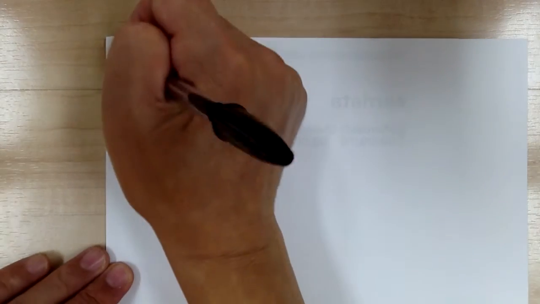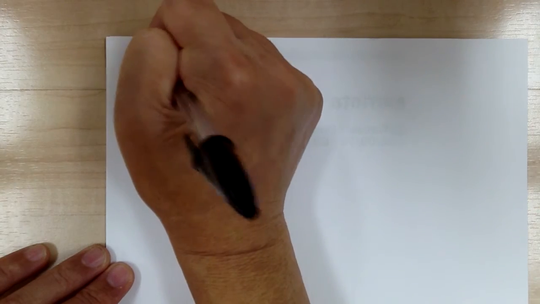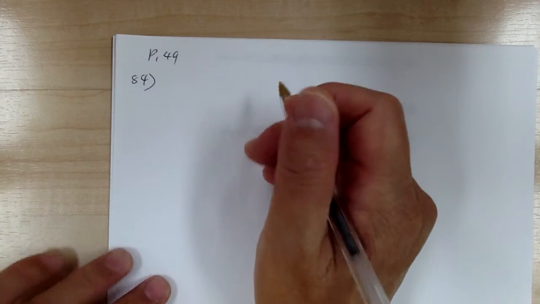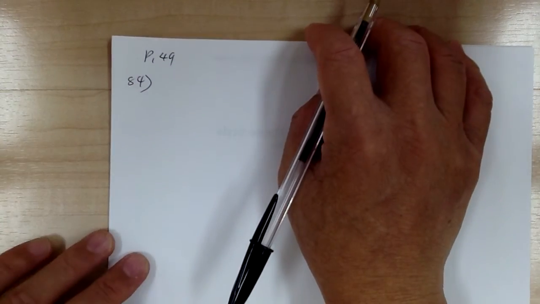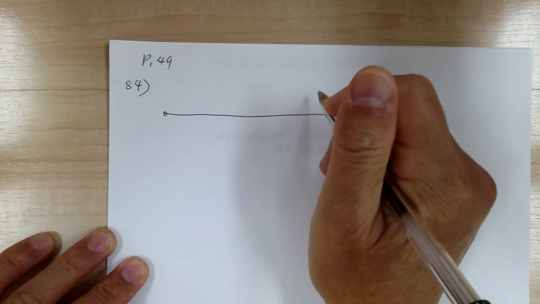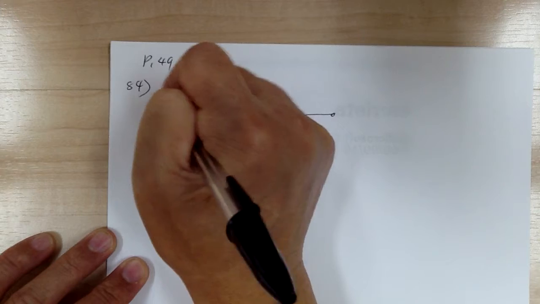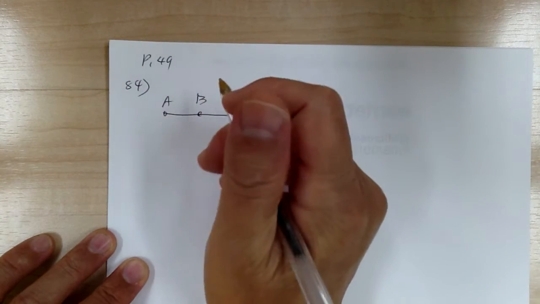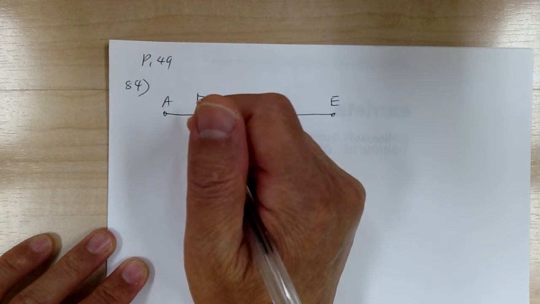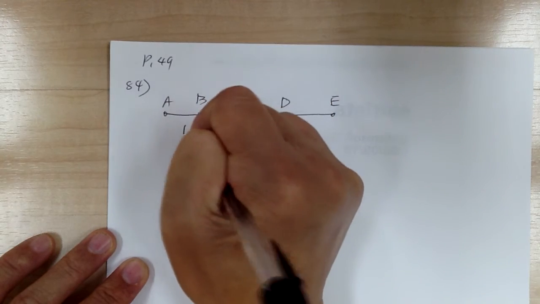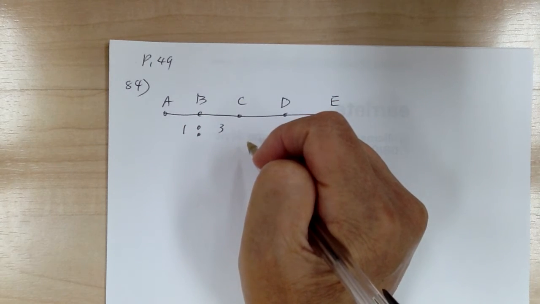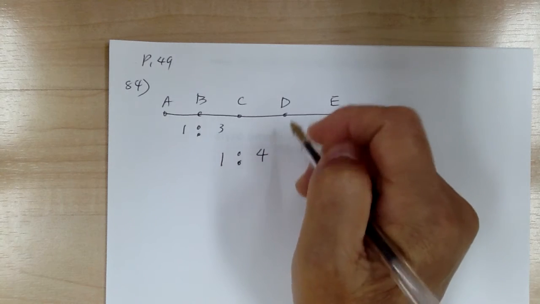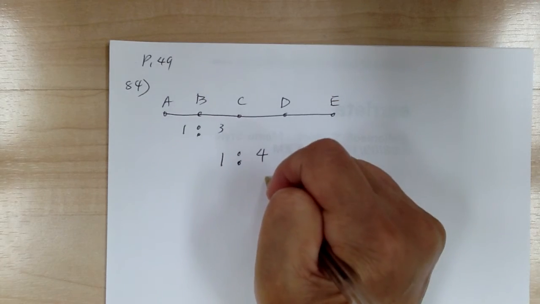Okay, let's go to number 84. Okay, so you have A, B, C, D, E are consecutive points on a line. So let's go and draw that. And since we don't know exactly what the ratio is, it doesn't matter. Just go ahead and put points. So A, B, C, D, E. Okay. And so now go and write down the ratio. So AB to BC is 1 to 3. And BC to CD is 1 to 4. And CD to DE is 1 to 2.